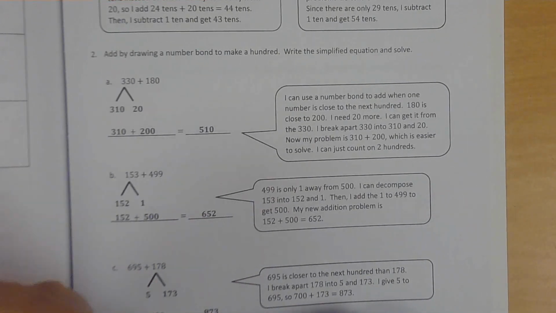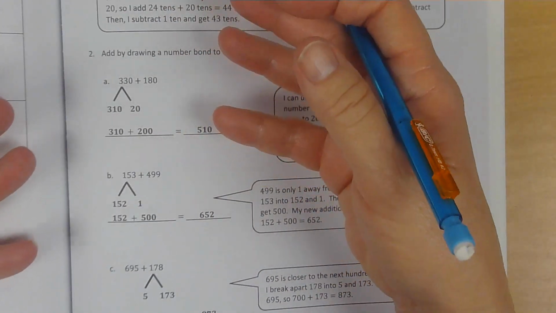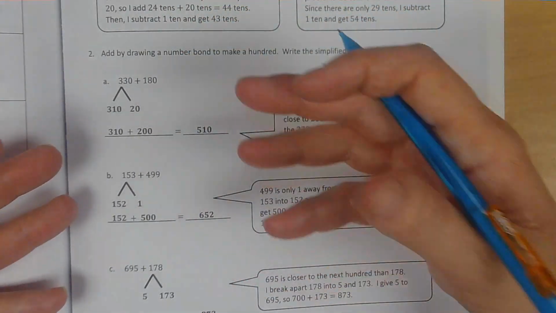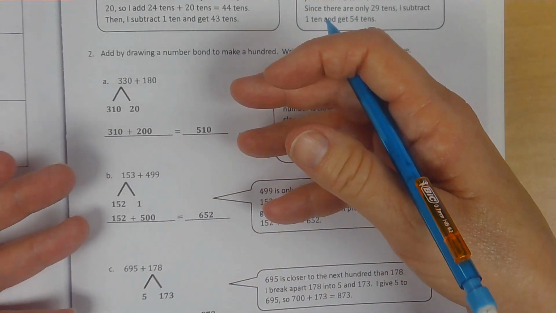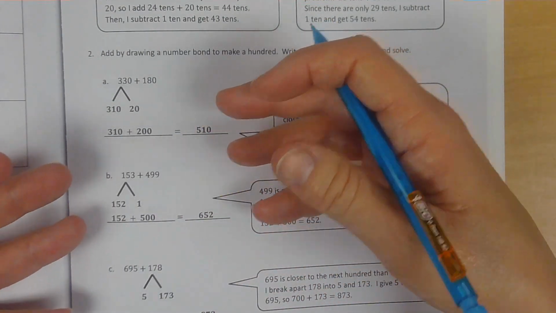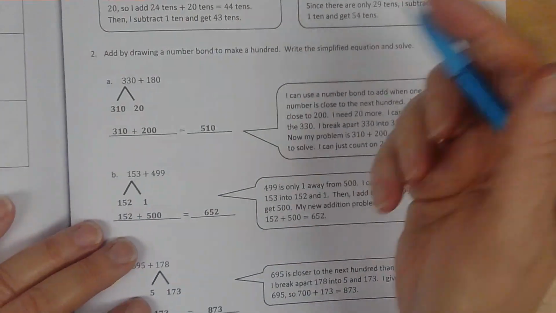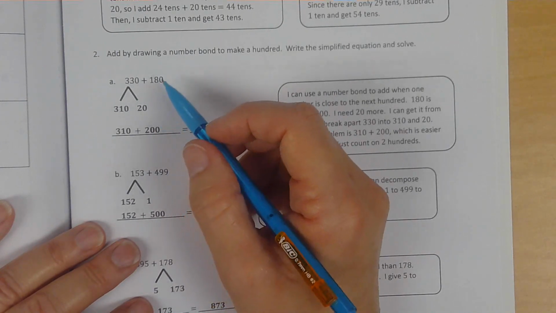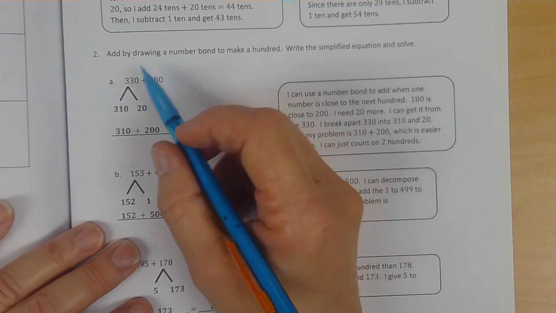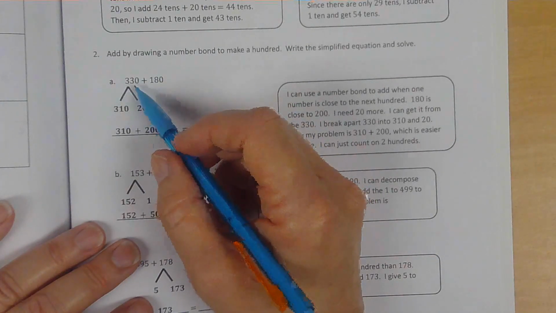Even in first grade, you were looking to make 10 because 10 is an easy number to add. Now we want to think about making 100, because the next 100 is an easy number to add. So we're going to be looking for the number that's close to the next 100, and then we're going to just borrow that amount from the other addend.